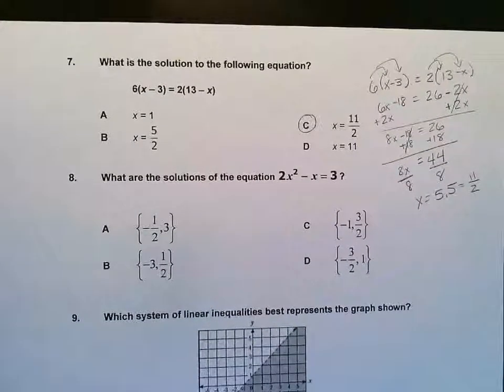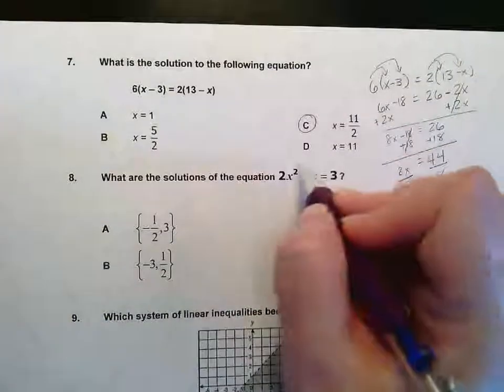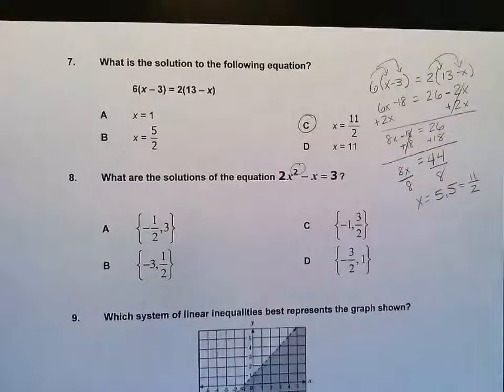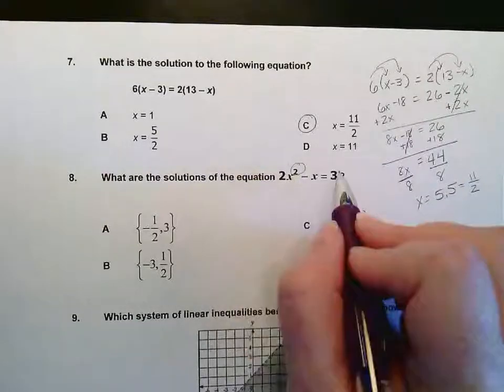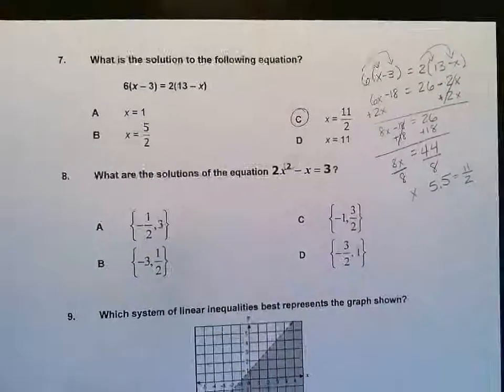Number 8, what are the solutions of this equation? Anytime I see a squared, I think about factoring or graphing. But in order to do anything, I know that when I have a squared, I have to get everything to one side of the equation first.